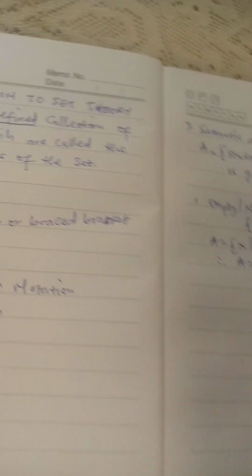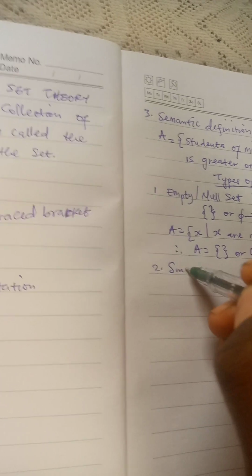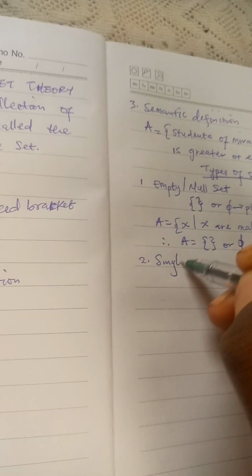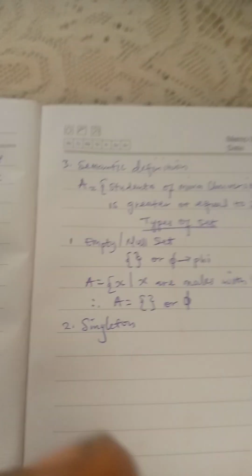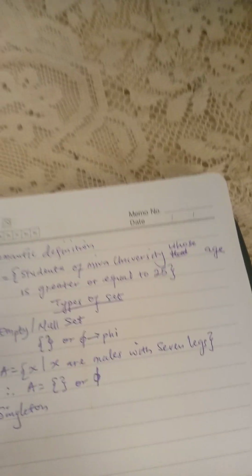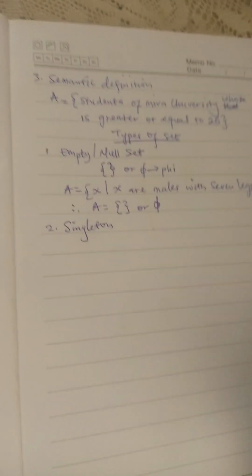So number 2, singleton. A singleton is simply a set that contains just one element.